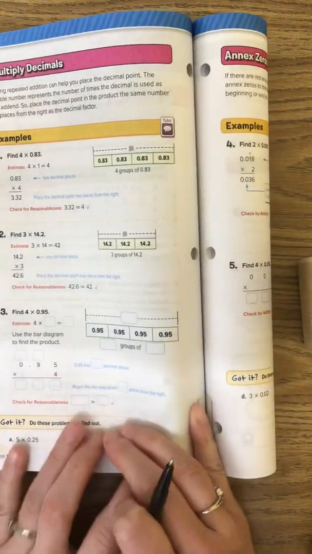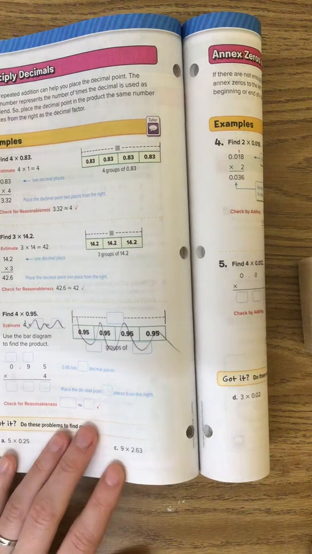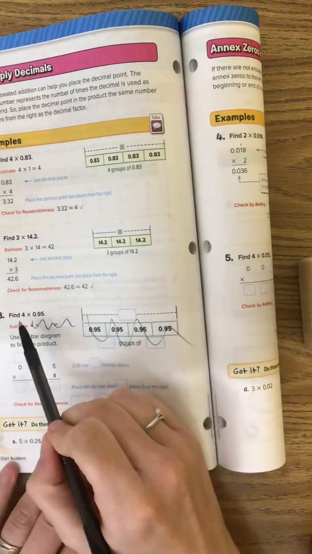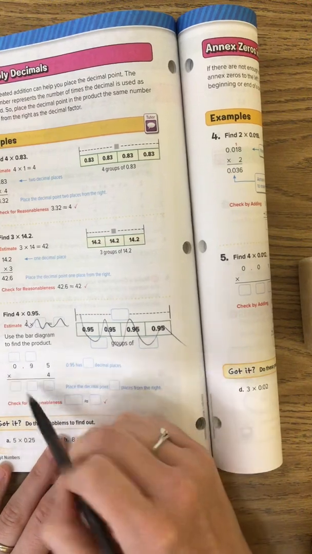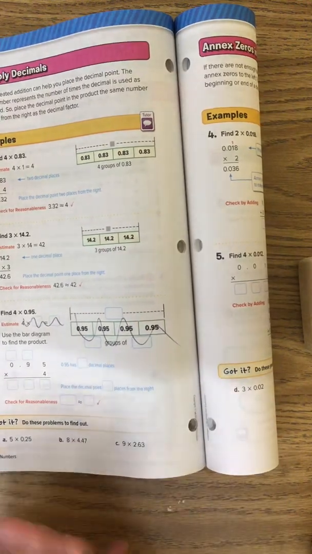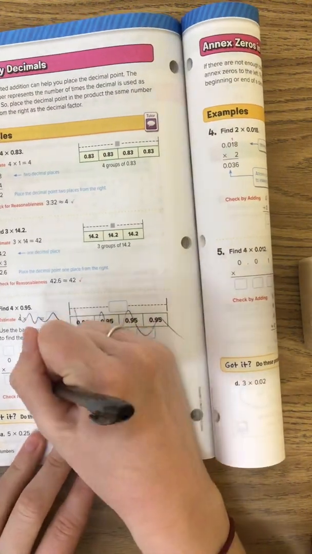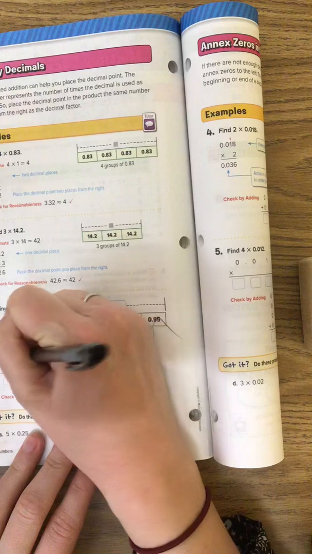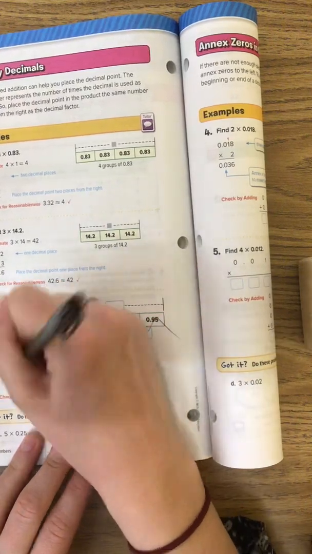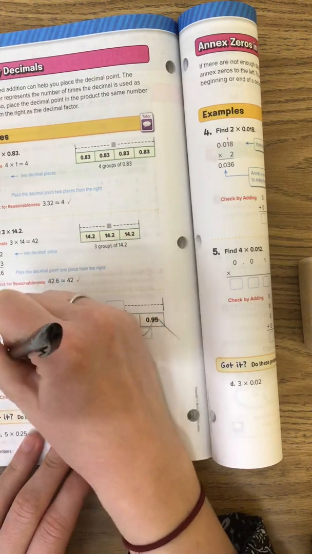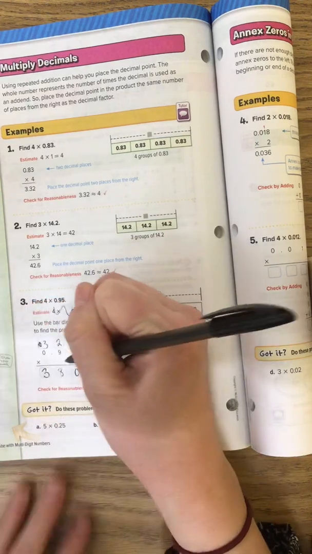All righty, example 3. Ignore this part of example 3, okay? We're going to fill in the rest. Find 4 times 95 hundredths. So we have 95 hundredths times 4. Let's just multiply without worrying about the decimal right now. 4 times 5 is 20, carry the 2. 4 times 9 is 36, plus 2 is 38, carry the 3. 4 times 0 is 0, plus 3 is 3.